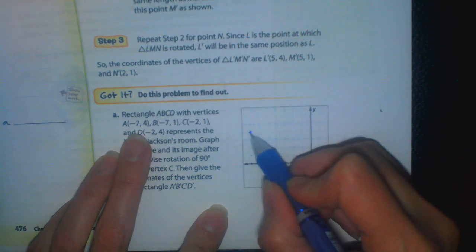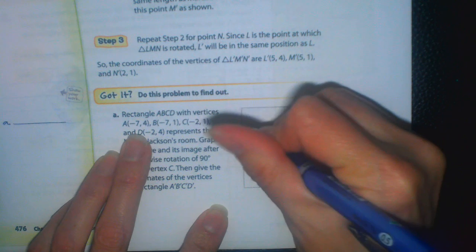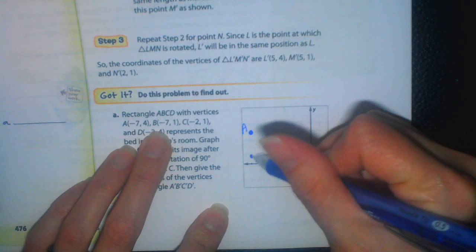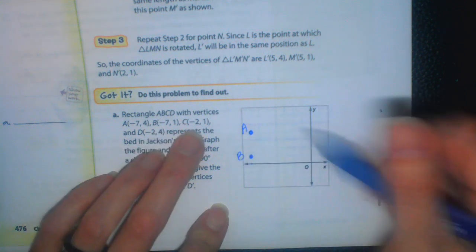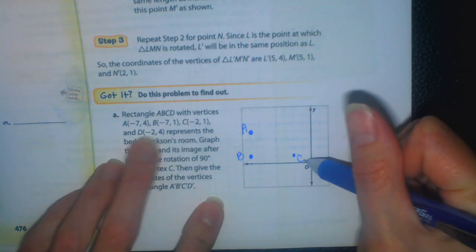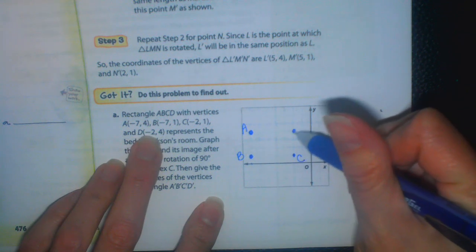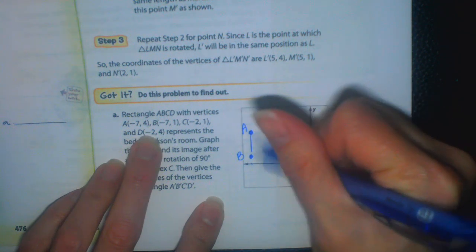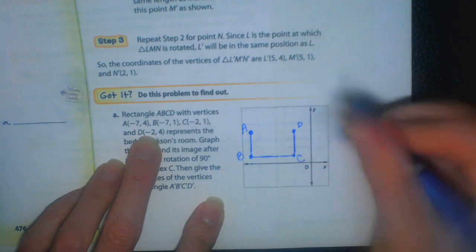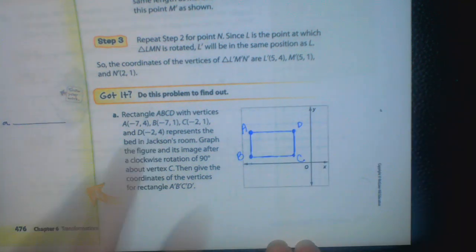All right, so here's A. B is at negative 7, 1. Then we have negative 2, 1. And negative 2, 4. Okay, so there is Jackson's bed.